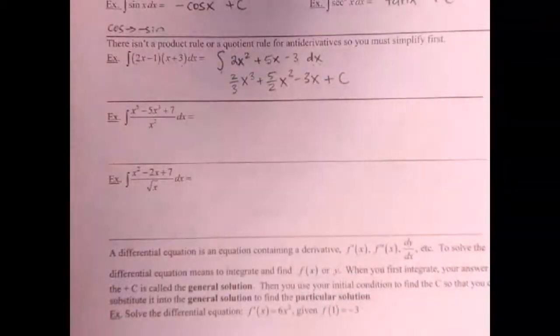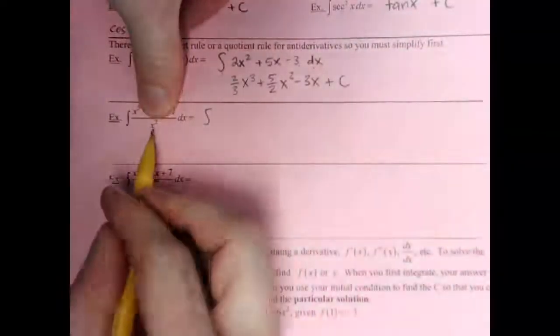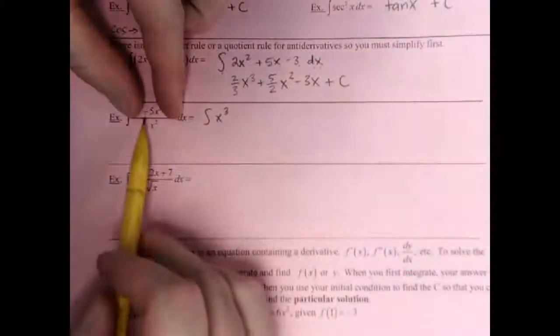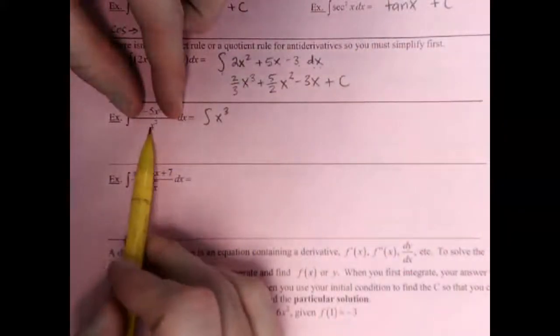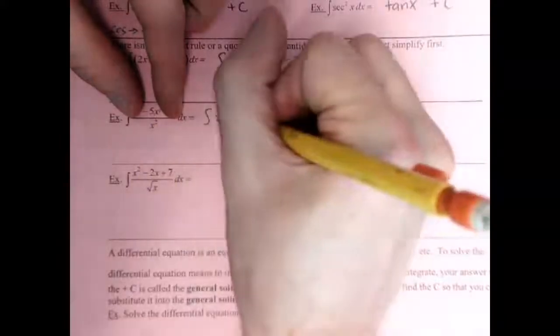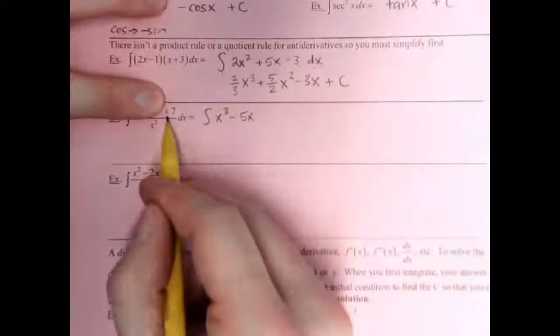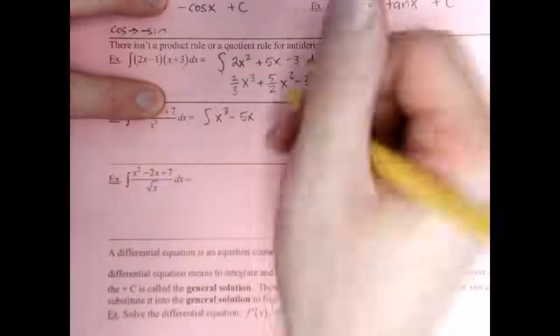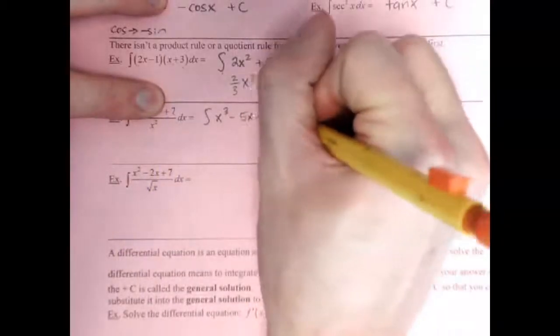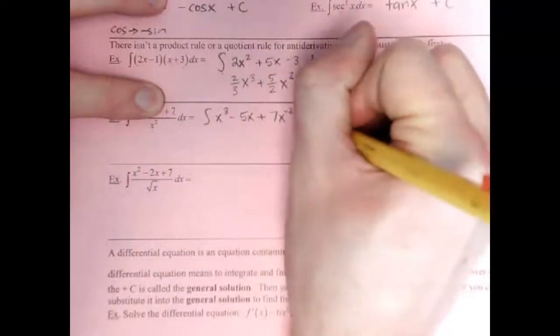Okay, next one. Remember, there's no quotient rule, so algebraically, I'm going to have to simplify it. Split it up. You've got x to the 5th over x to the 2nd, so that's going to reduce to x to the 3rd. Then you have the middle term, minus 5x cubed over x squared. 2x is going to reduce, so you have a minus 5x. And then you have the last one, plus 7 over x squared. No x's cancel, so I'm just going to write that as plus 7x to the negative 2nd power.